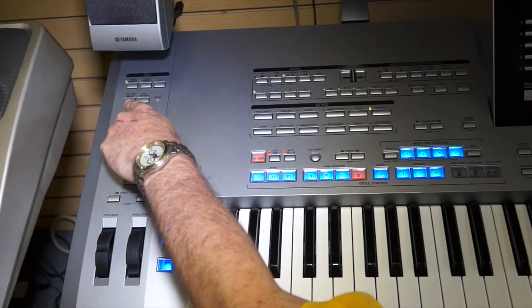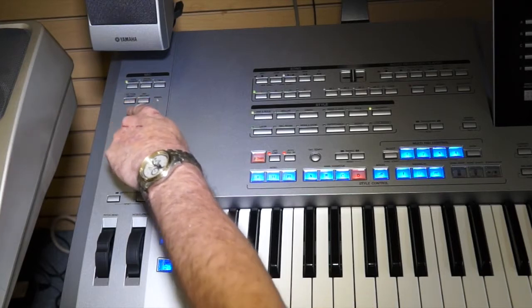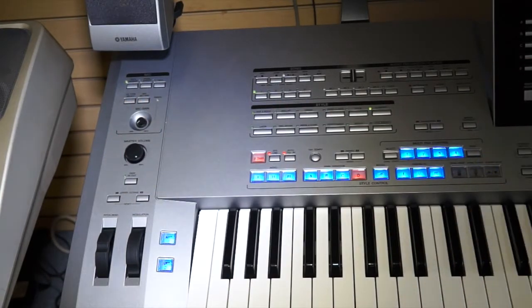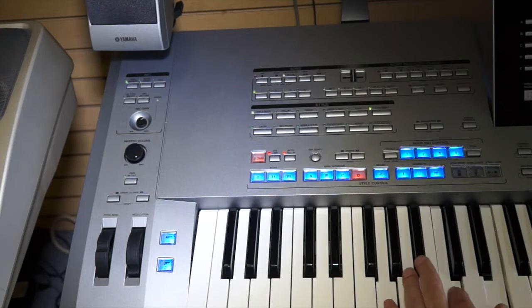I'll choose my vocal harmony type, and I'm going to change that and do a standard trio. Here's what it's going to sound like. There's a single voice. Here's a standard trio. So you can hear multiple voices.